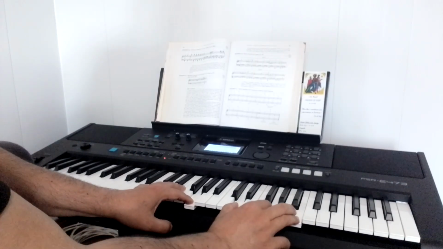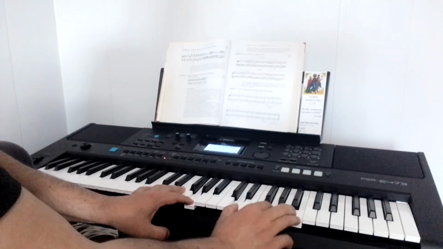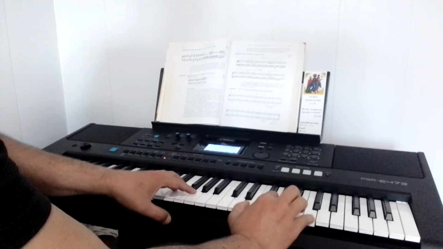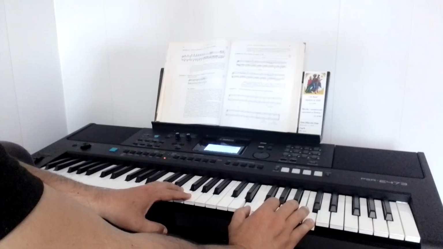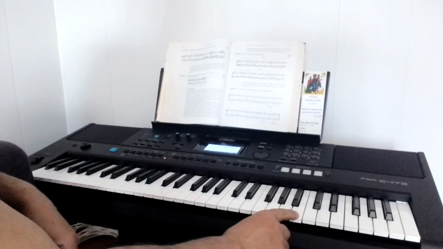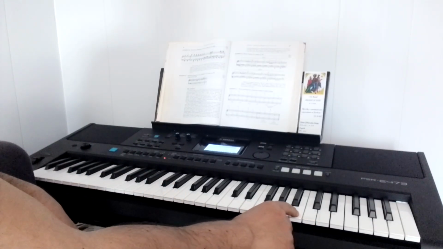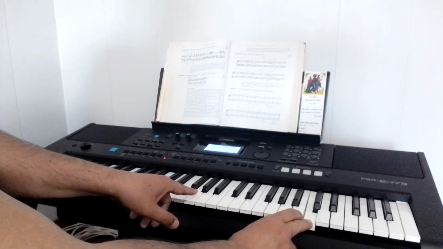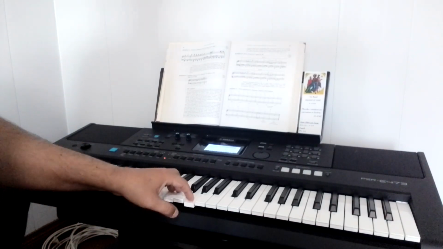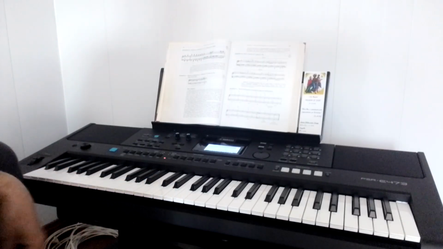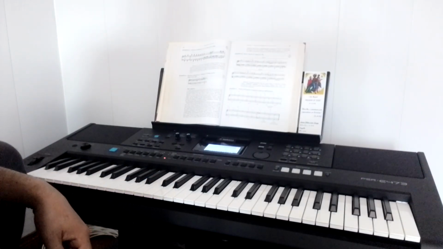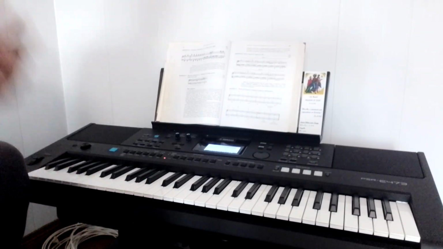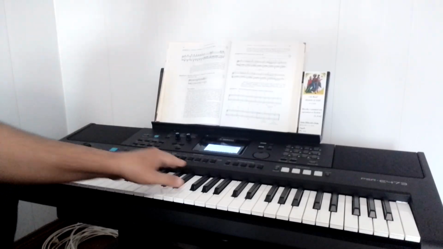Tension. Resolve. Perfect authentic cadence. You're still moving a step in your soprano voice, from B to C. And G down a fifth to the one is called the perfect authentic cadence. Okay, listen to them one more time.